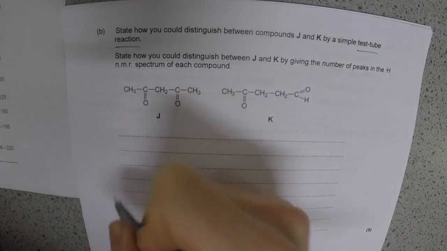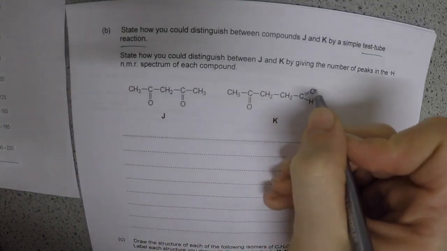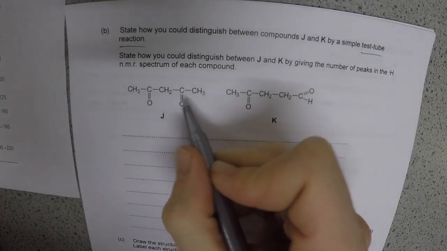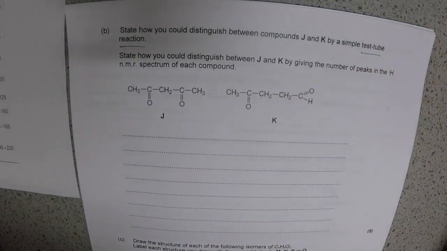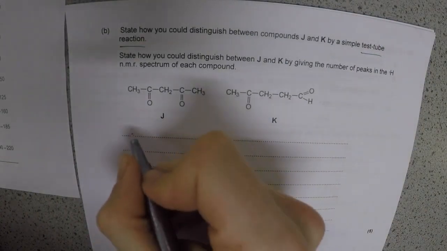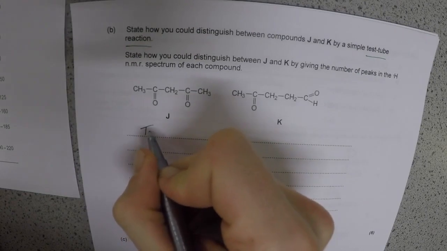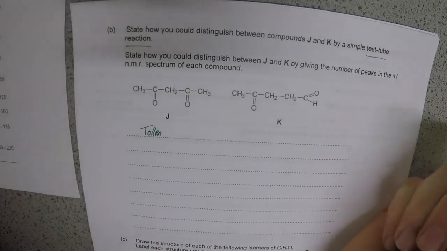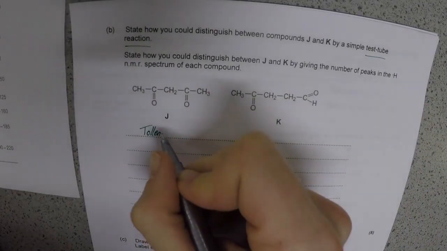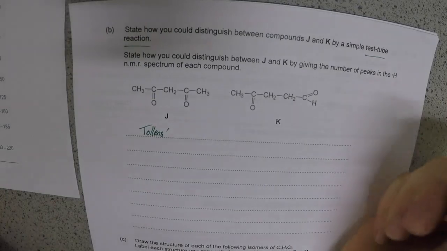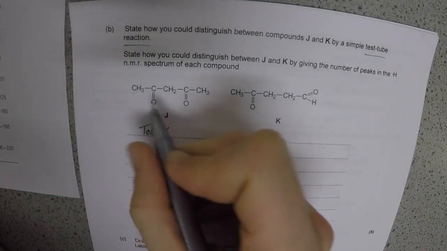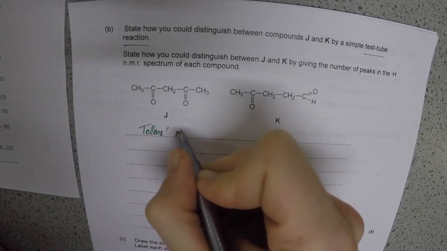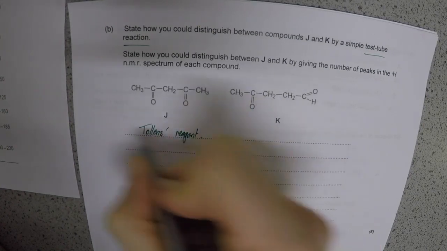So we could use an oxidizing agent, the fact that aldehydes can be oxidized into a carboxylic acid, but that the ketones can't go any further. They can't be oxidized any further. And I can use that in my test. So I could use Tollens. I can never remember if it's Tollens or Tollens. It's Tollens, this way around. So Tollens, and what's that going to do? So that's my reagent, Tollens reagent. That's my test.